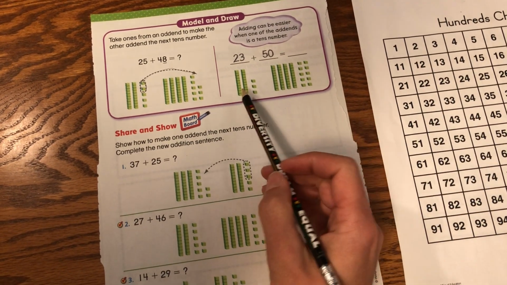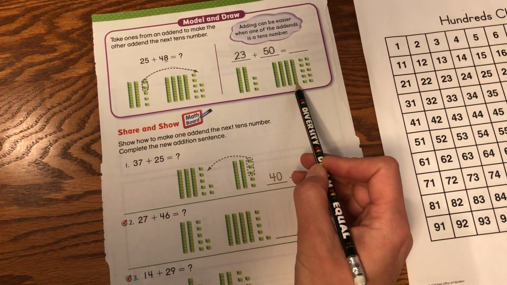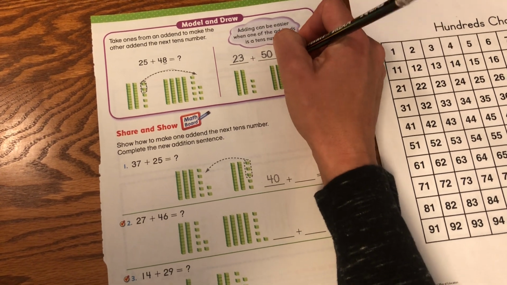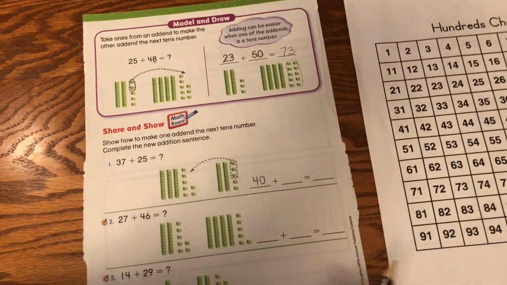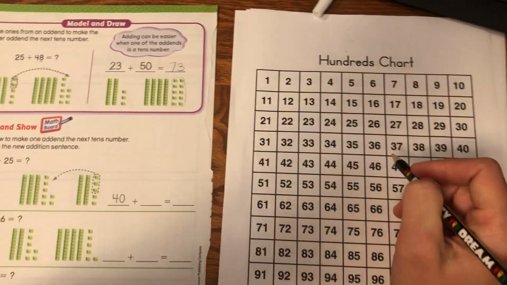So let's add the rods first. 1, 2, 3, 4, 5, 6, 7. Don't forget about 7. Ooh, I almost did. And I'm left with 3. My answer is 73. Let's use my hundreds chart just to double check that.